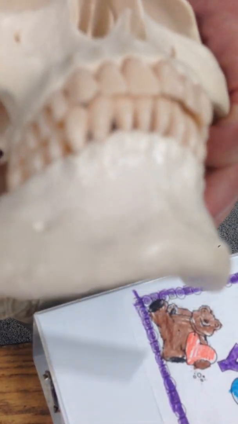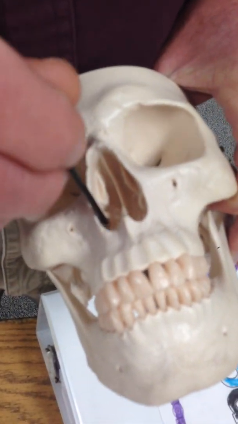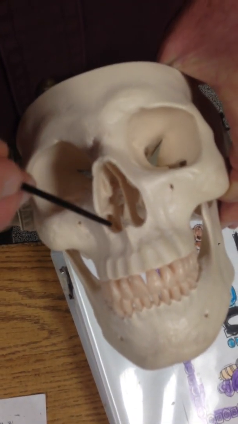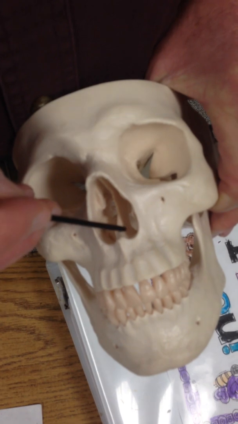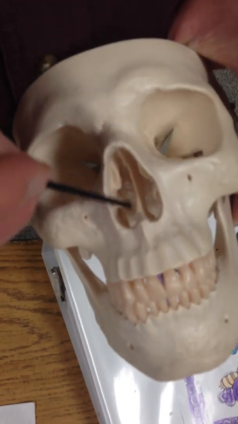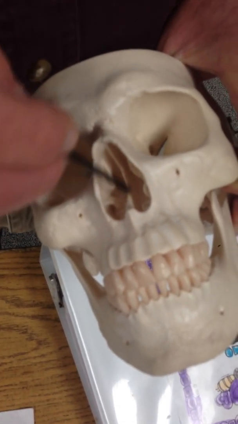Now, in addition to the superior and middle conchas, there is an inferior concha which is separate, and that is the lower concha of the nasal cavity, and that's a separate bone. Also in the bottom is a triangular bone, which is the vomer, and the vomer and the perpendicular plate of the ethmoid will make then the nasal septum.